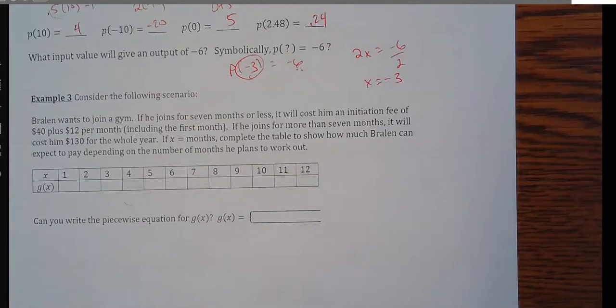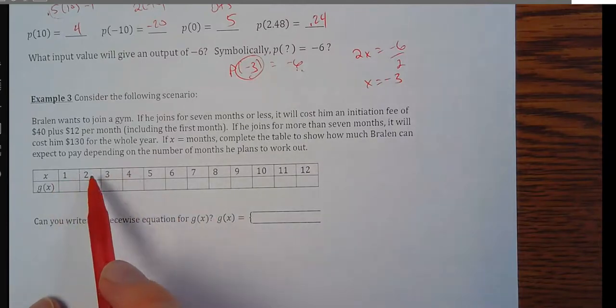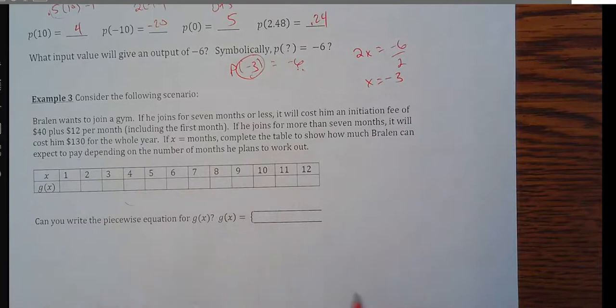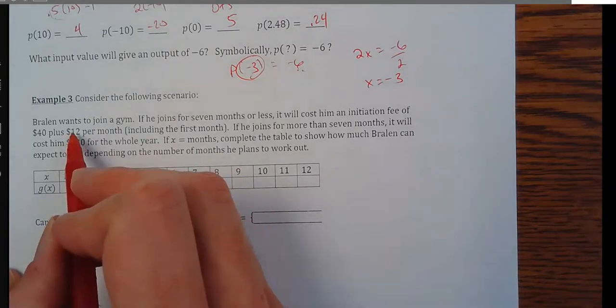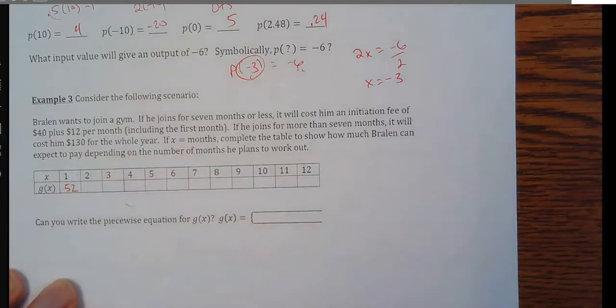Okay, the next one, it says Braylon wants to join a gym. If he joins for 7 months or less, it'll cost him an initial fee of $40 plus $12 per month, including that first month. If he joins for more than 7 months, it'll cost him $130 for the whole year. So if this represents the months, first month, second month, third month, complete the table to figure out how much he'll have to pay. So if he joins for 1 month, then he'll have to pay $40 for initial fee plus the $12 for that first month, so it'd be $52.